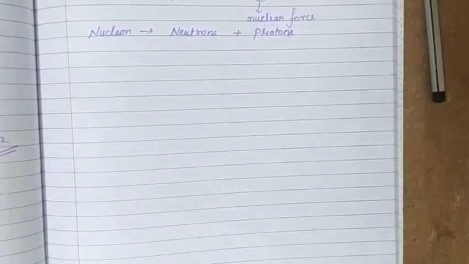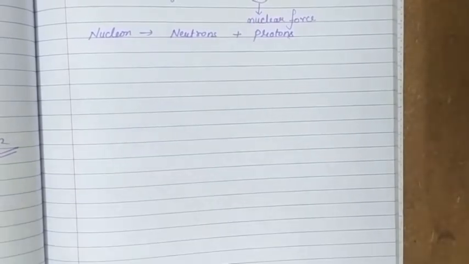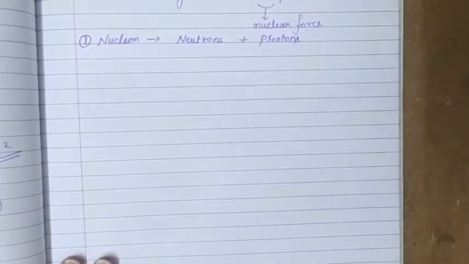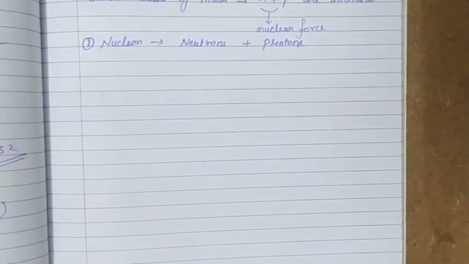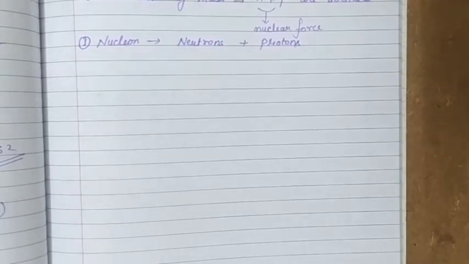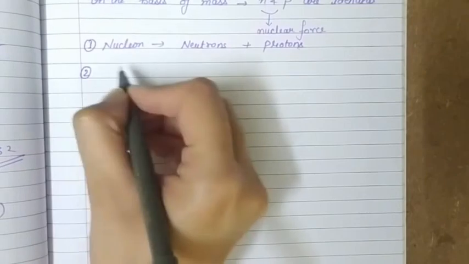Now there are certain terms that we use to describe the composition of an atomic nucleus, out of which the first term is nucleons only. We have already discussed that nucleon refers to protons and neutrons both, which are present in the nuclei of atoms, and they are collectively known as nucleons. The second term we have is atomic number.